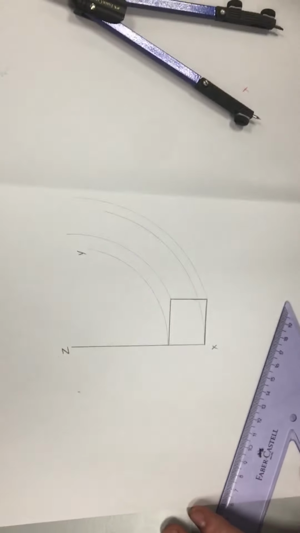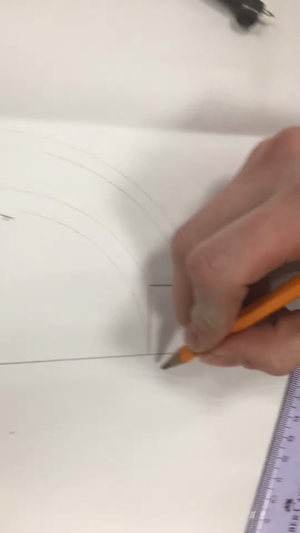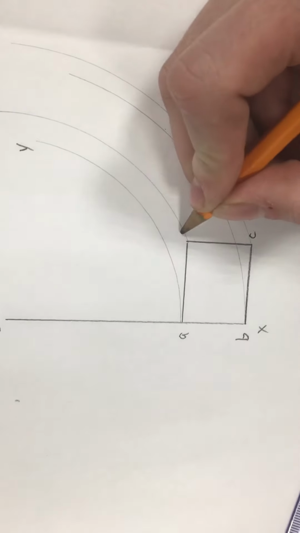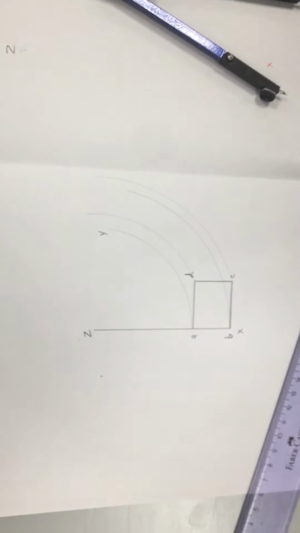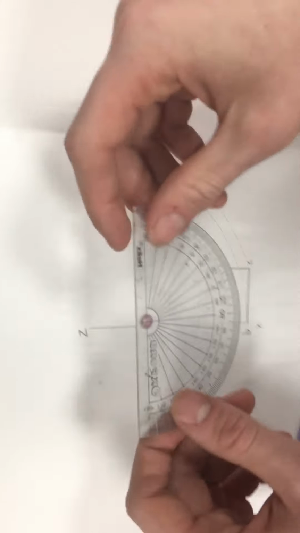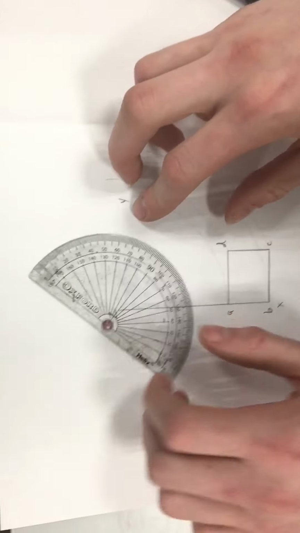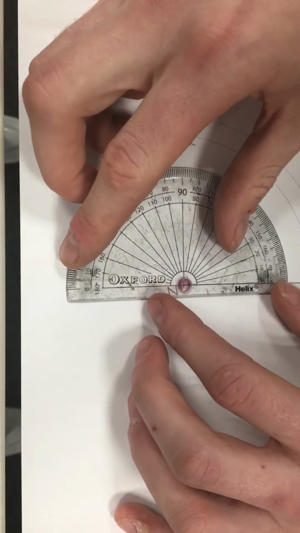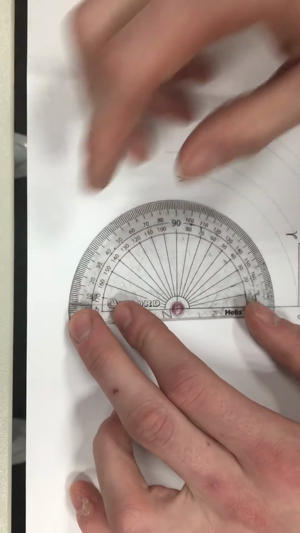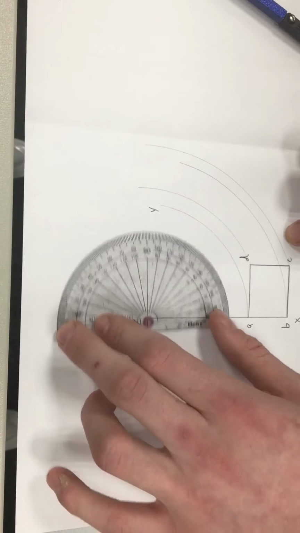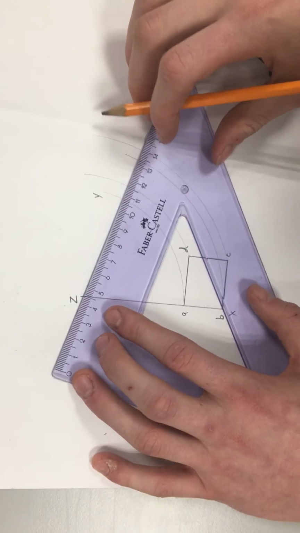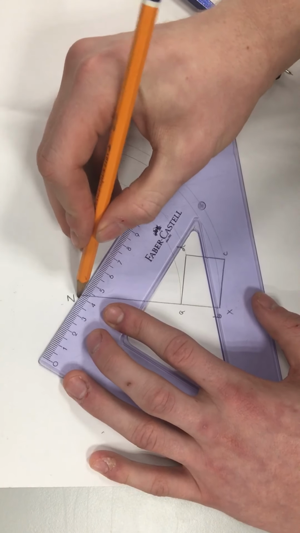Another key point that I missed now is labeling. So I'm going to label my points. This is A, B, C, and D. This is a very important point so you don't get lost when you're rotating. So you get your protractor and you measure the angle. So the angle down there is straight. So I'm going to rotate this. We'll just pick a random point there at Y where we want the box to be drawn.